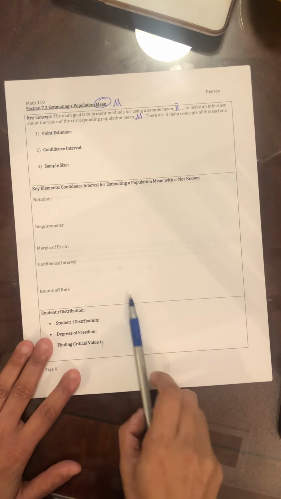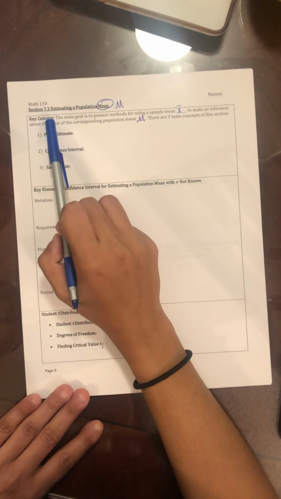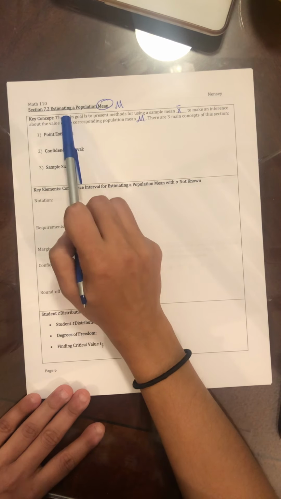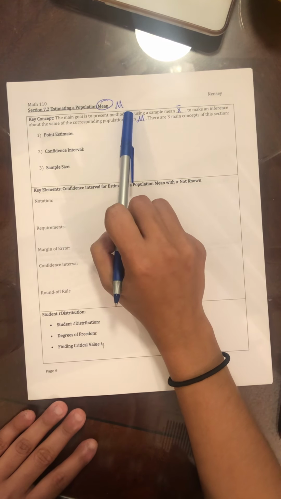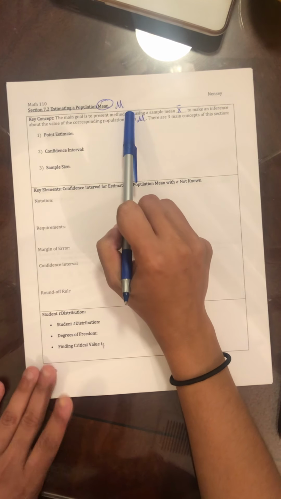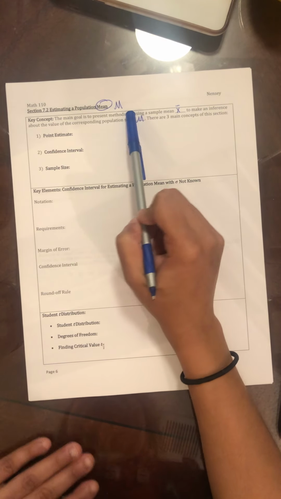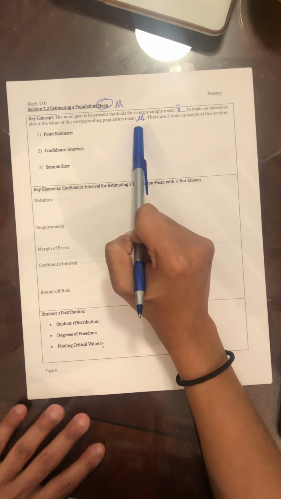All right, we're going to go on to the last section of this chapter, which is 7.2, estimating population mean, or mu. Instead of using proportions and percentages and decimals, we're actually going to be using the average, the mean, to figure out the population mean.